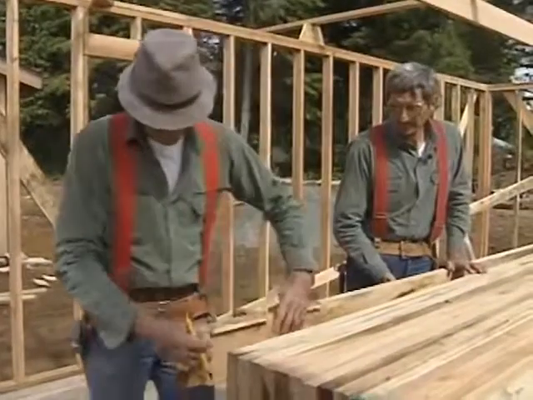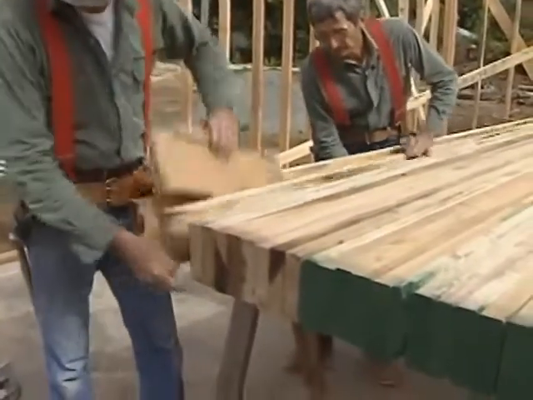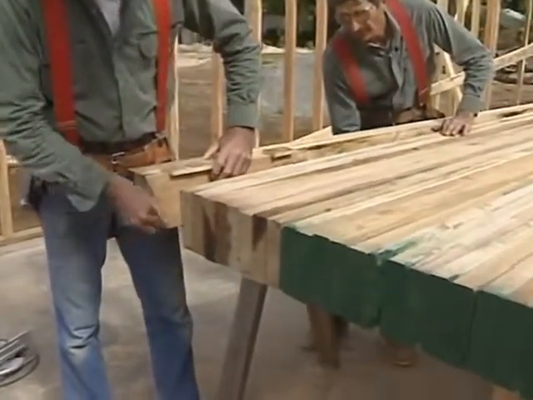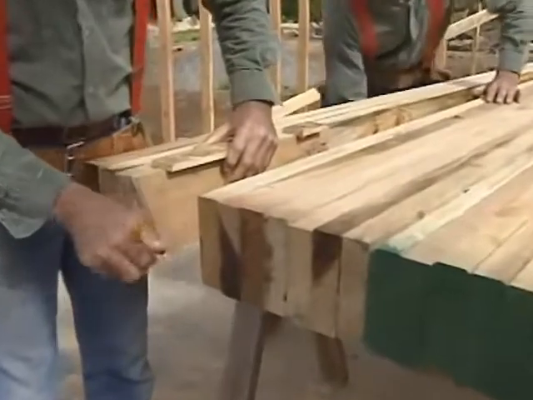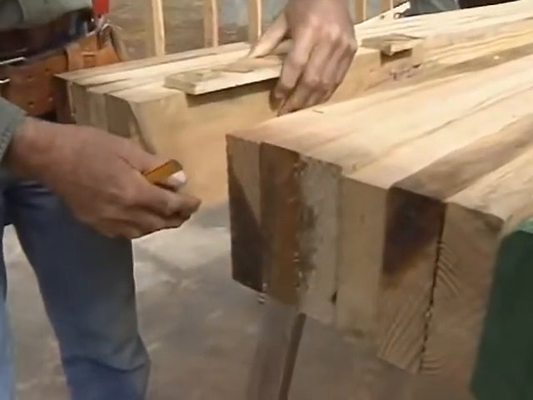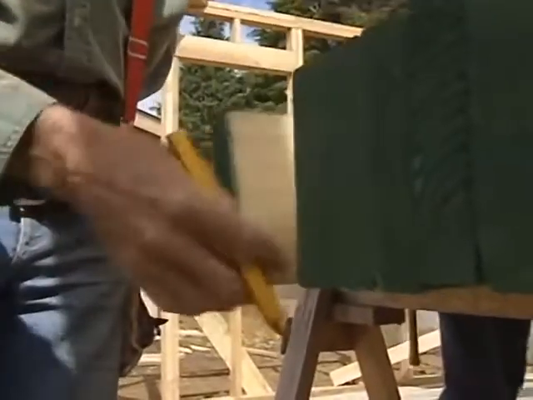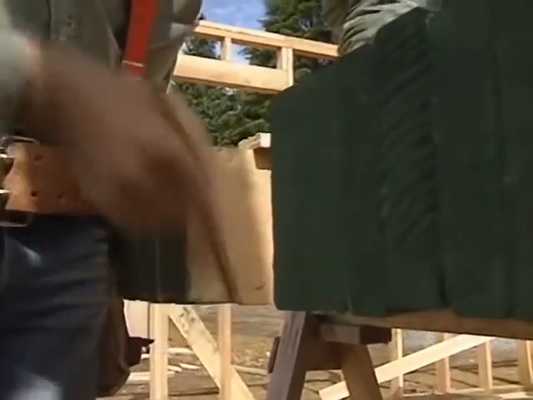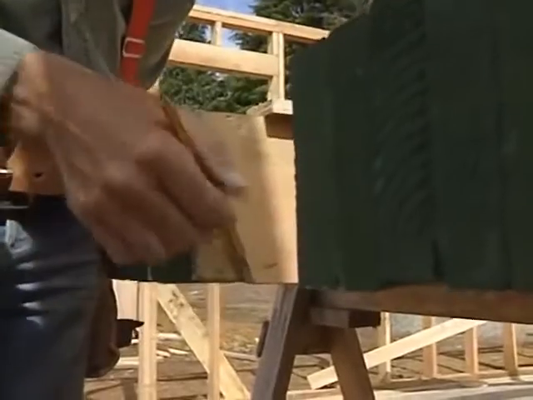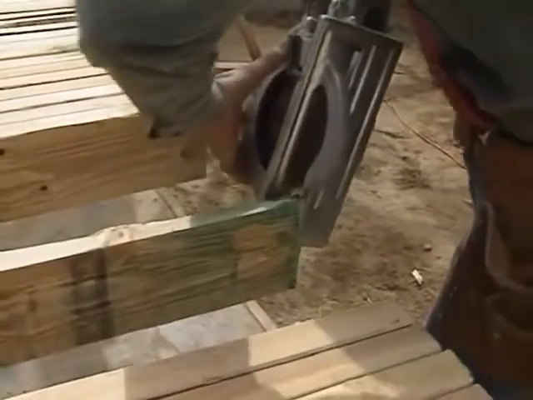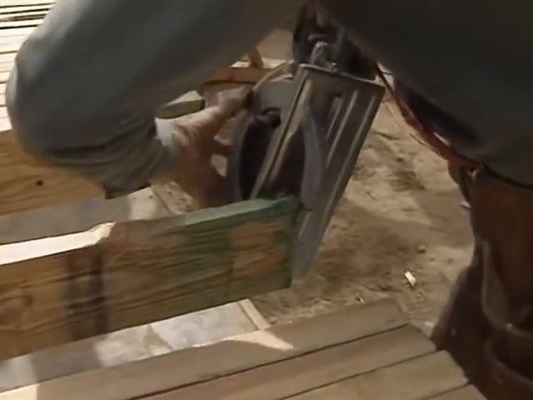Back at the other end, we're using our rafter pattern to mark all our ridge cuts. Then we just work through the stack. It doesn't take long to make the cuts.